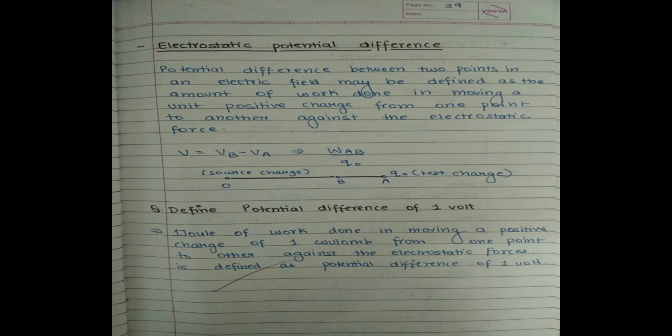In the above definition, we have assumed that the test charge is so small that it does not disturb the distribution of the source charge. Secondly, we apply just so much external force on the test charge that it just balances the repulsive electric force on it and hence does not produce any acceleration in it.